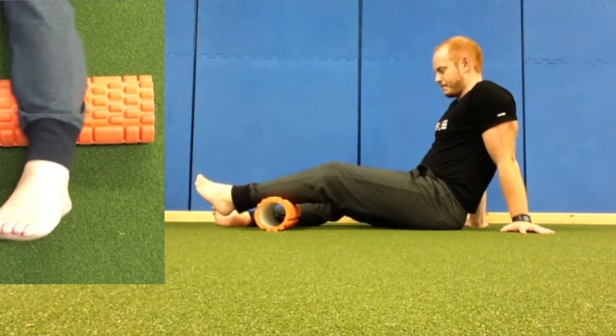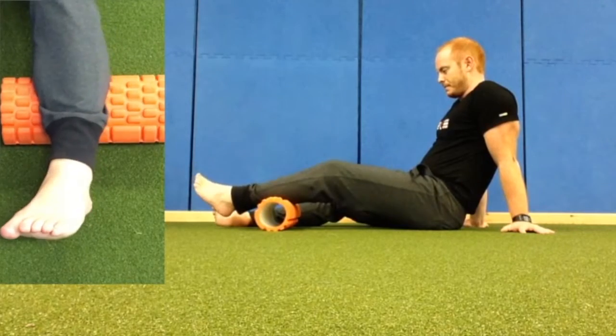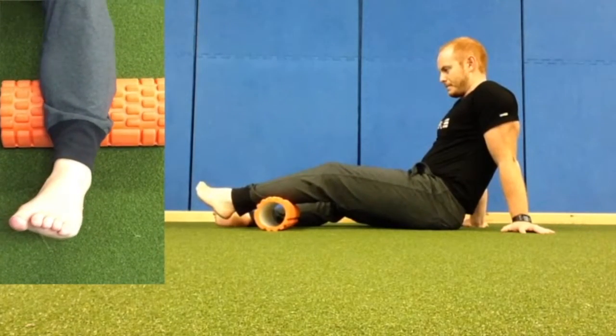You can also apply some trigger point therapy by not rolling your calf, but by keeping it in one place and rotating it from side to side as you see here.